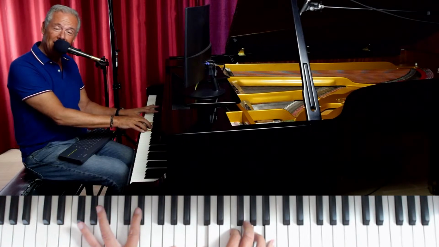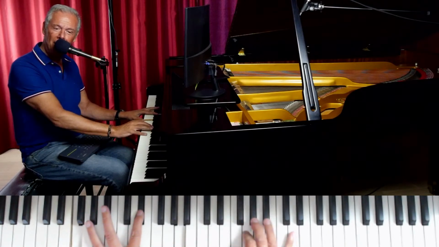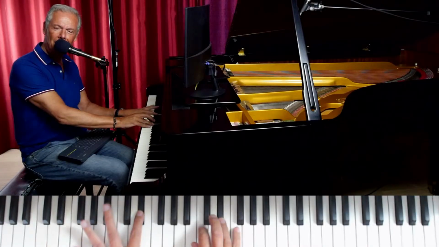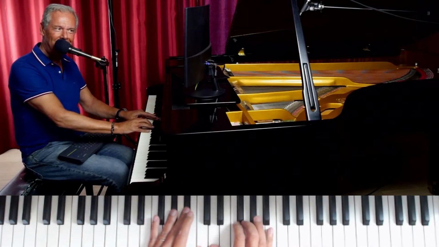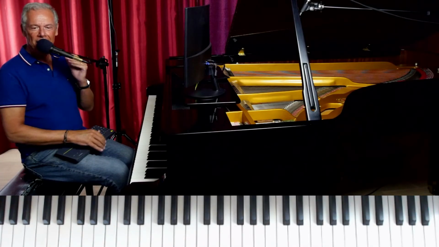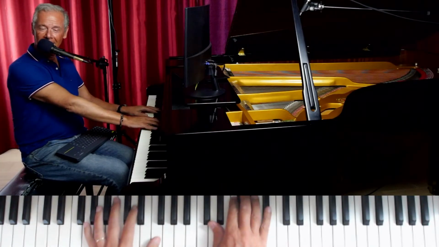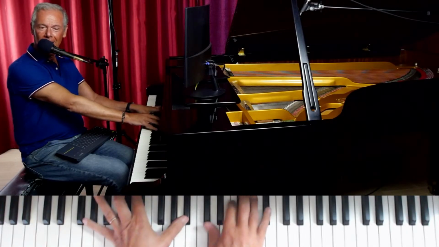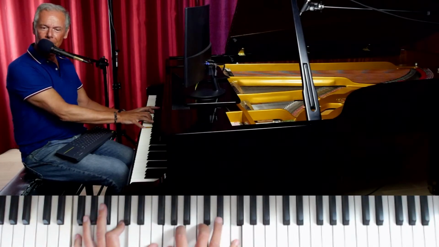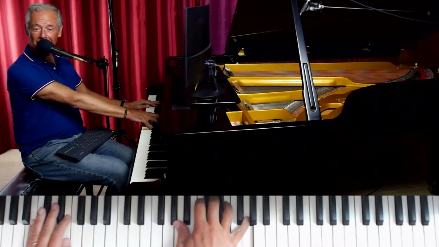And then it immediately switches into dominant. And then it does these interesting two fives, getting back to the major key. Then you got to get back to minor.